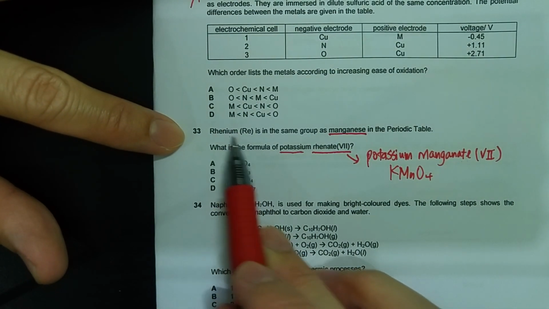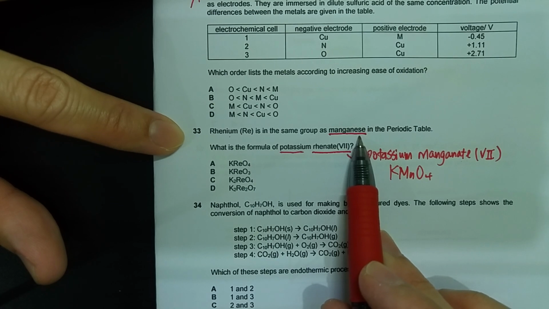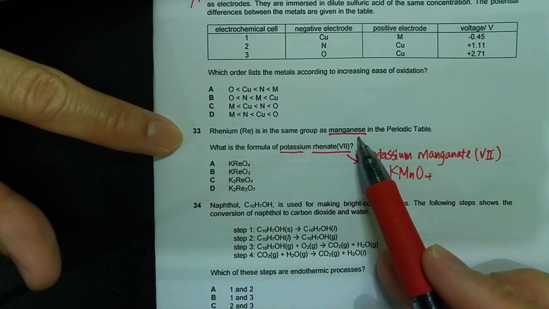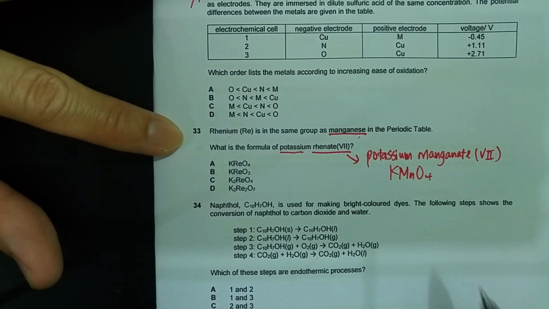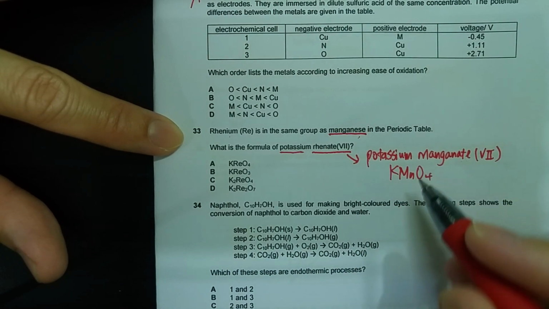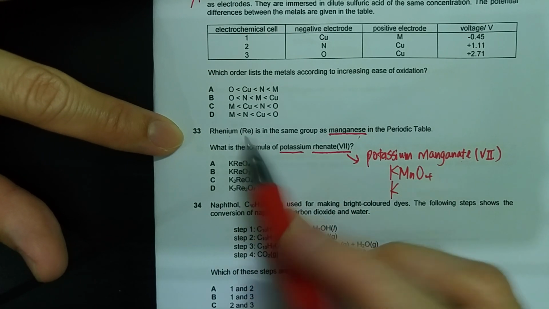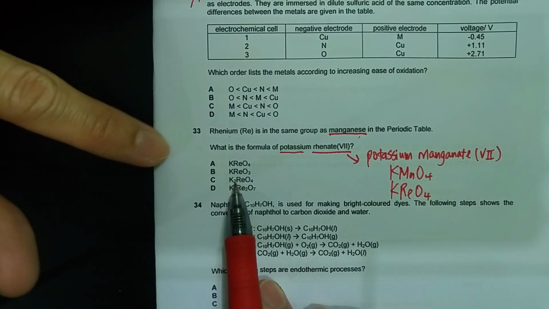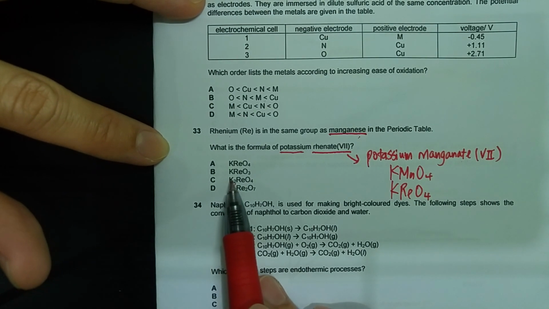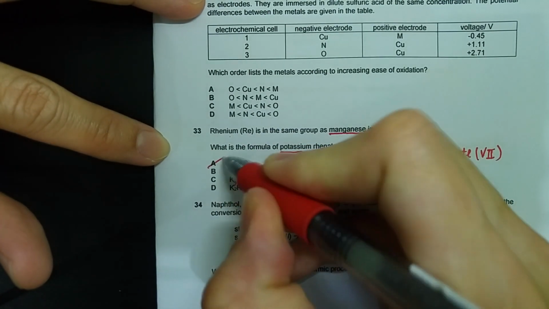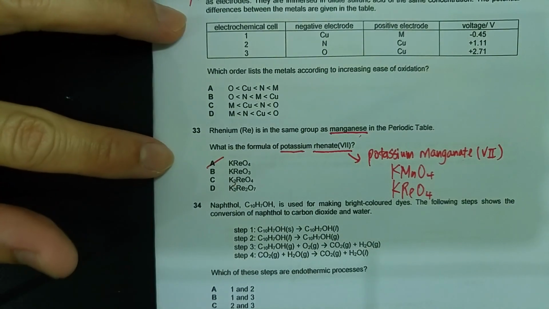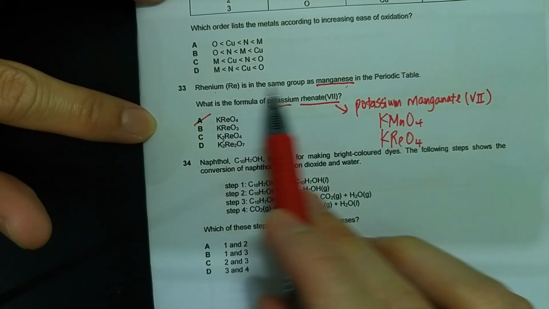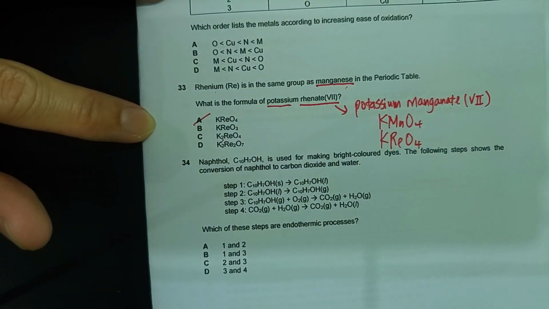Since rhenium is in the same group as manganese, it would behave similarly, meaning that the chemical formula would be K, in this case rhenium, O4, which is A. Okay, something similar in the syllabus. Try to recall. Same group, same chemical properties.